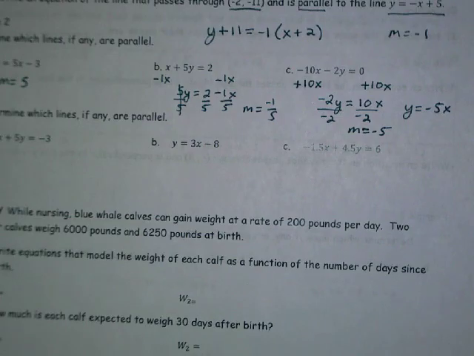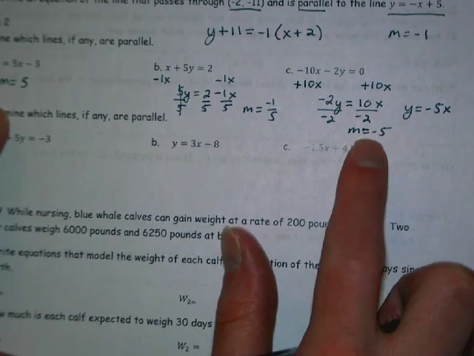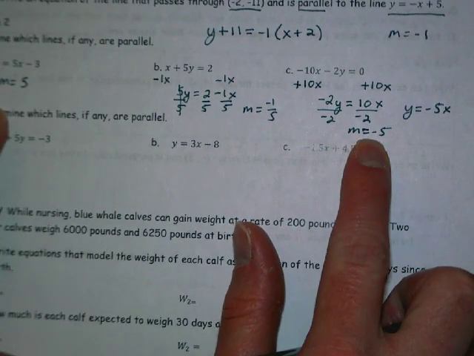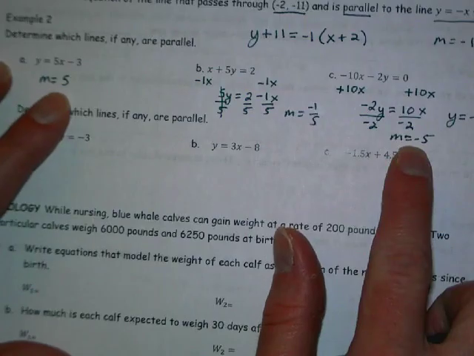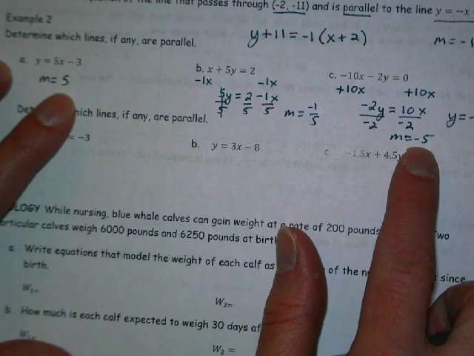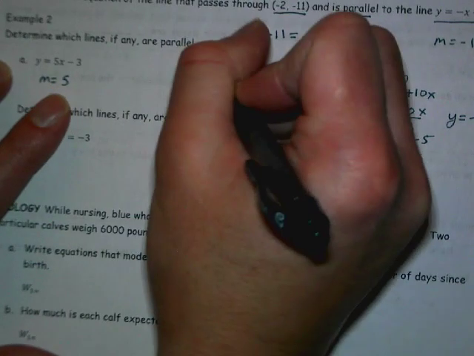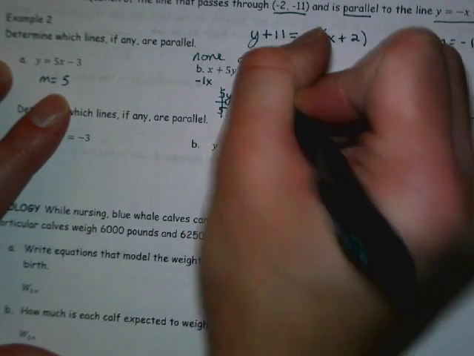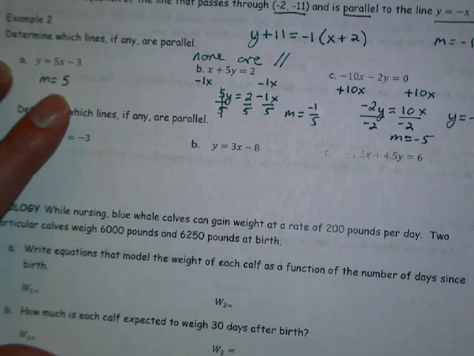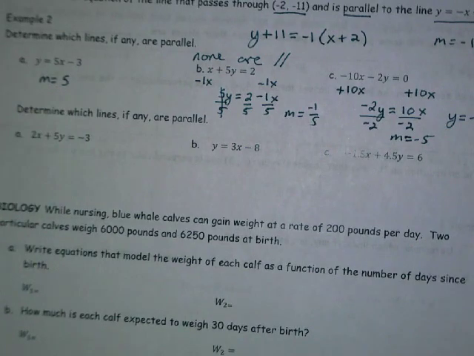Okay, so this shows on these how important signs are. Because if you miss a sign here and put +5, you're going to say that C and A are parallel. But are they? No. 5 and -5 aren't the same. So we would just say none are parallel. And you're going to see that symbol right there abbreviated for parallel a lot. Just 2 lines drawn parallel.